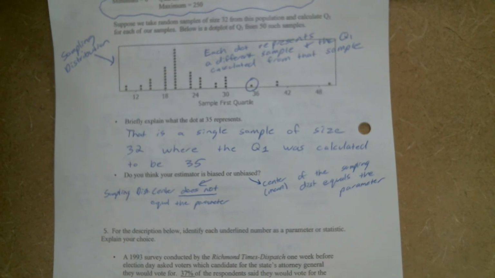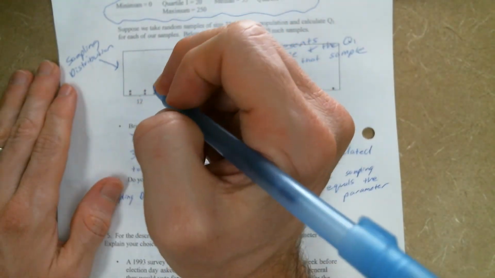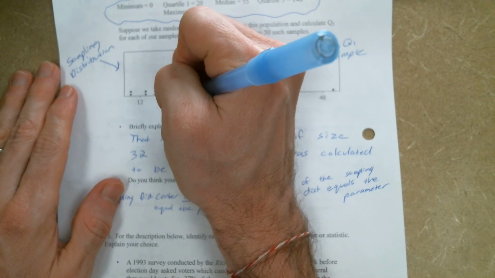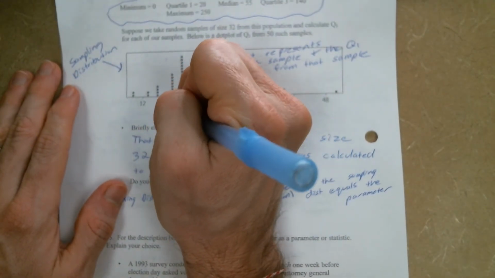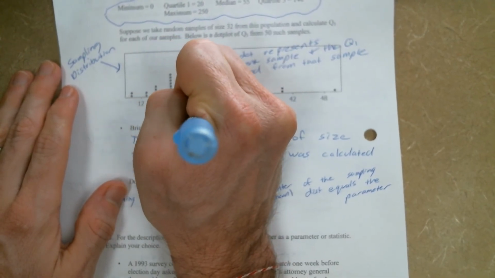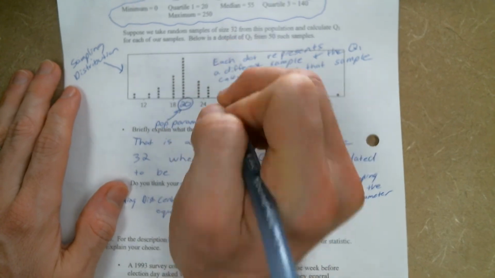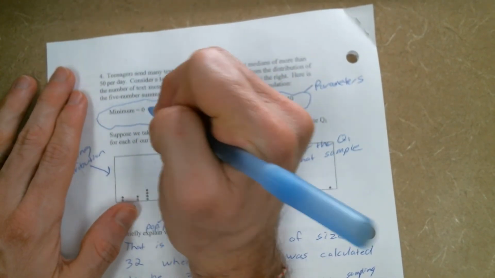Now, if we look at this one, the true value is 20. So 20 right here is the population parameter. And we know that because it tells it to us up here in the problem.